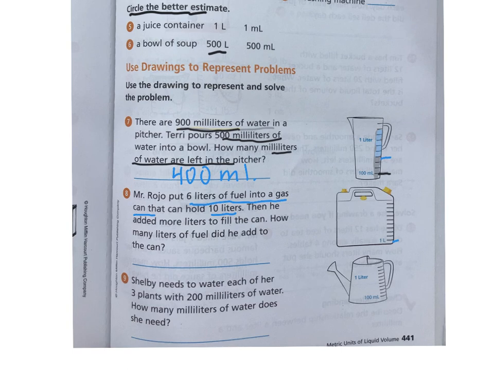He put 6 liters of fuel into a gas can that holds 10. Then he added more liters to fill the can. How many liters did he have to add to get up to 10? Okay, there's 10 total. He started with 6. How many more did he have to add to get to 10? You can do that one. And then you can do number 9 by yourself.